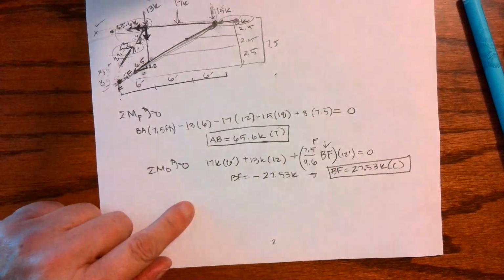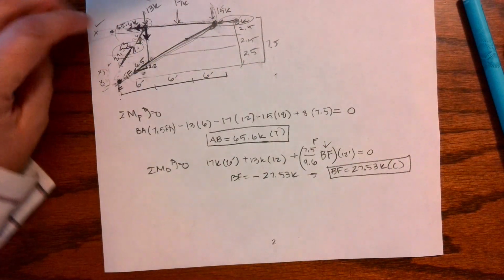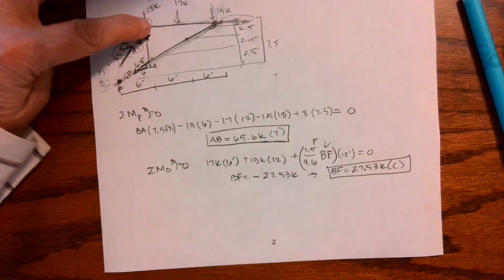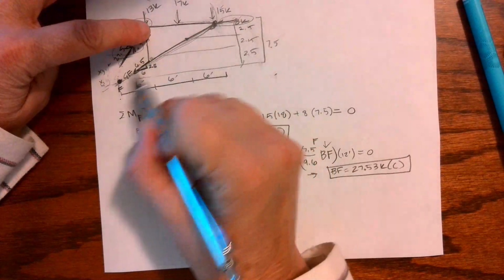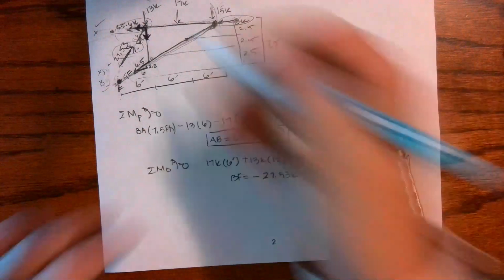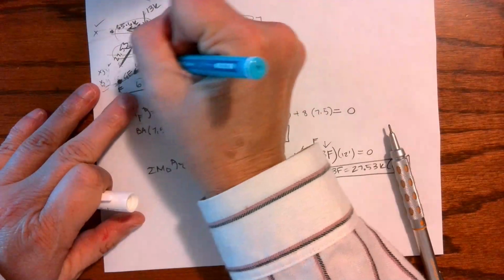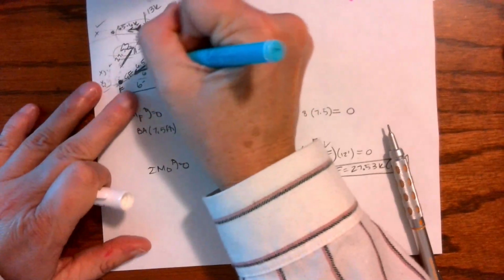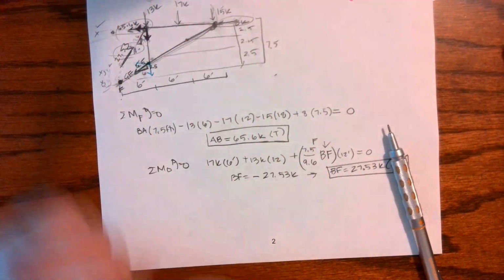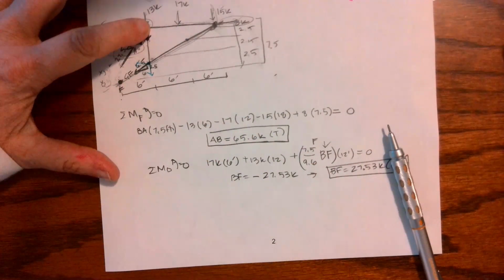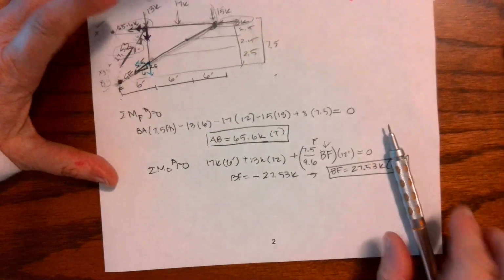Y component of GE. I could sum moments about this point right here. If I sum moments about this point, I could break GE up into X and Y components. It's on this vector. So I know with this vector coming down, I'm going to have a Y component and an X component. And to me, that looks like a pretty good bet to sum moments right here around point B.